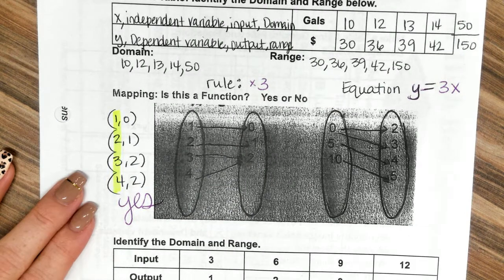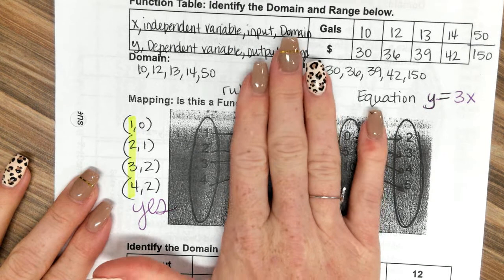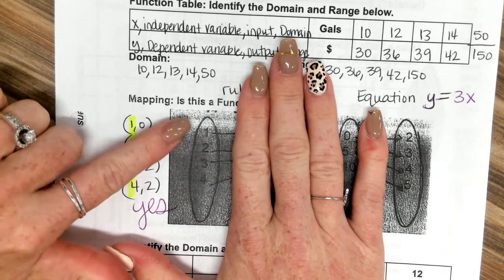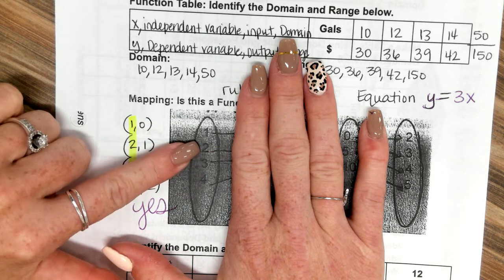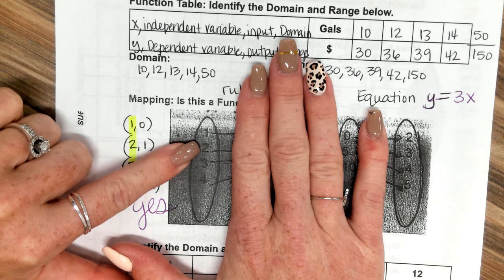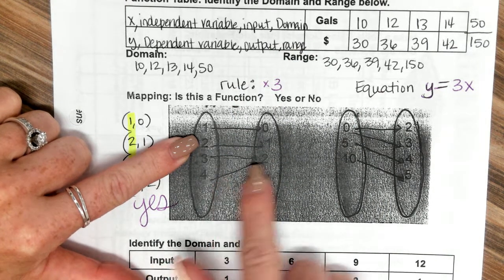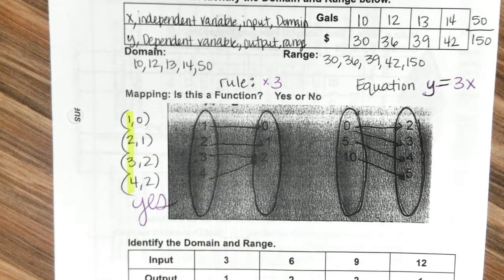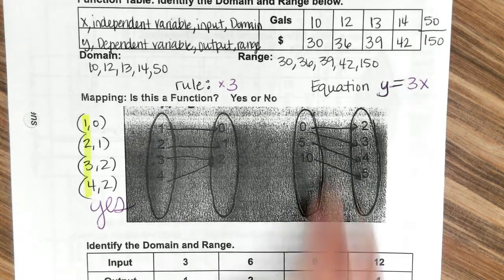Now, if you don't want to have to write the coordinates out, one way that I do it is I cover the output column over here, and I say, is there only one line coming out of each of these inputs? And there is only one line, so it's a function. Make sure you're covering this, because if you see like this 2 has 2 lines going to it, you might get confused. But again, do we care about the Y's? No. All right, let's look at this one and see if it's a function.